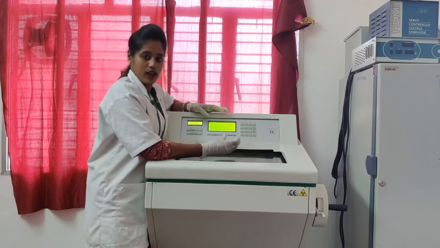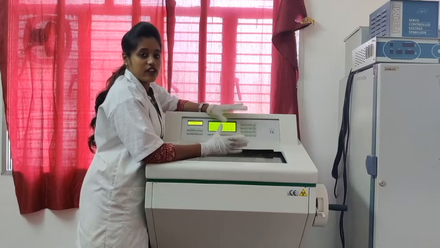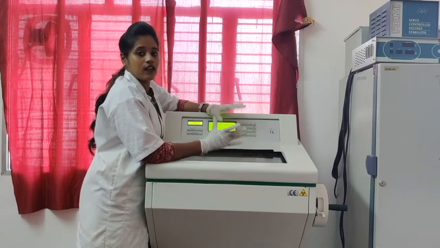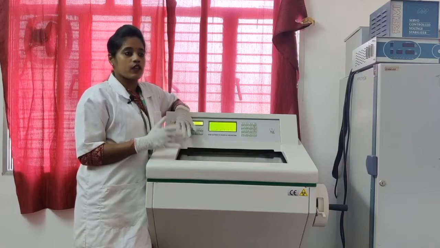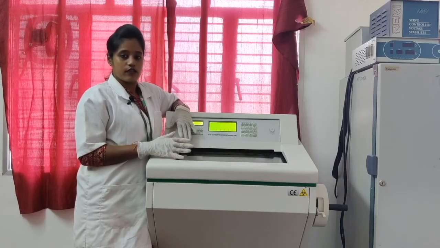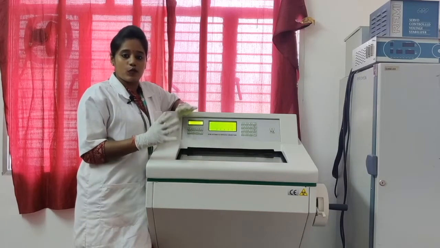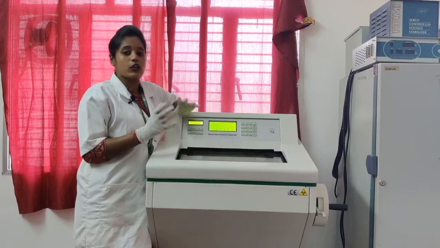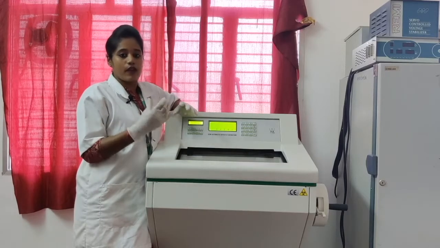Together it is known as cryostat microtome, which is used for cutting or slicing the tissues. Why do we use the microtome? Generally the microtome is used to determine any abnormalities in the tissue and to enhance the sectioning of tissue in required parameters.